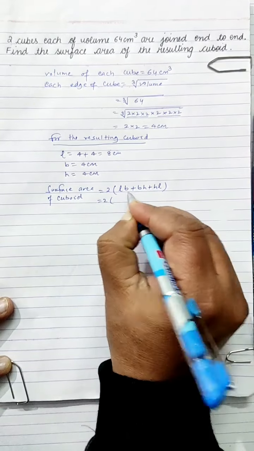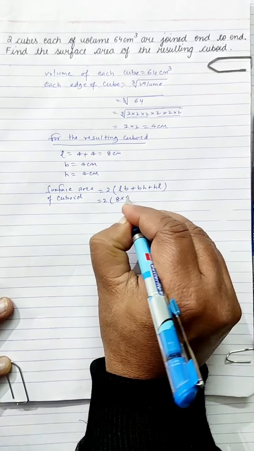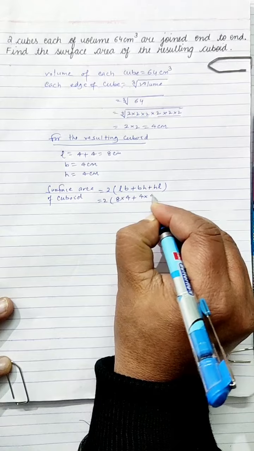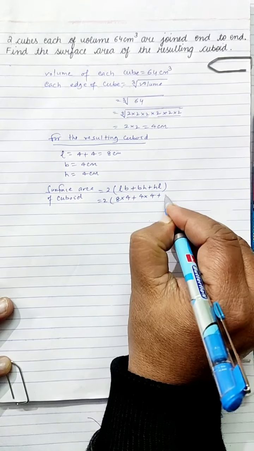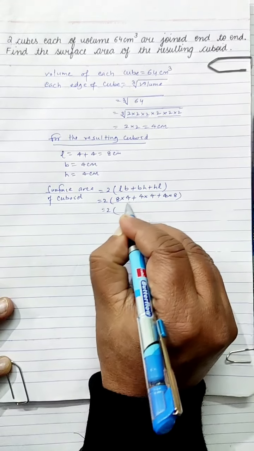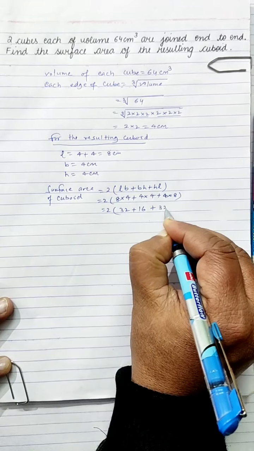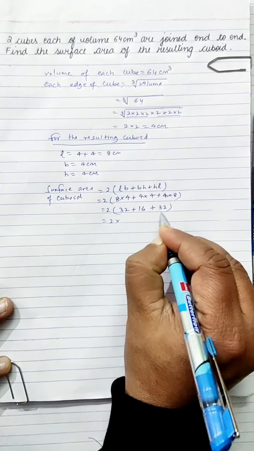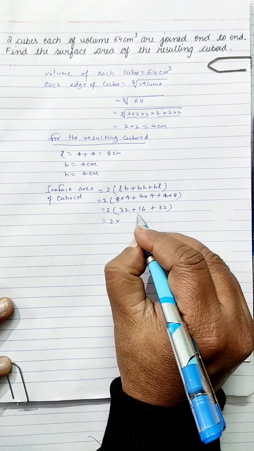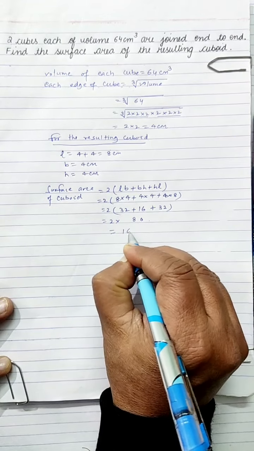So twice LB means L into B, length is 8, breadth is 4, 8 into 4; B into H, breadth is 4, height is 4; H into L, H is 4 and length is 8. 8 into 4 is 32, 4 into 4 is 16, 4 into 8 is 32. The sum is 80, 2 into 80, that is 160.